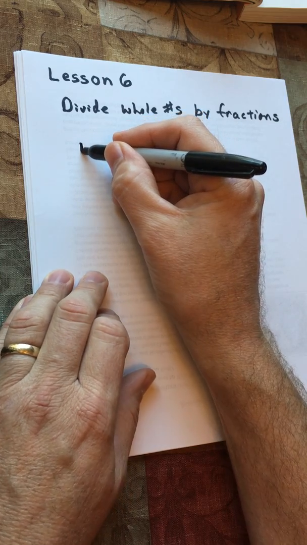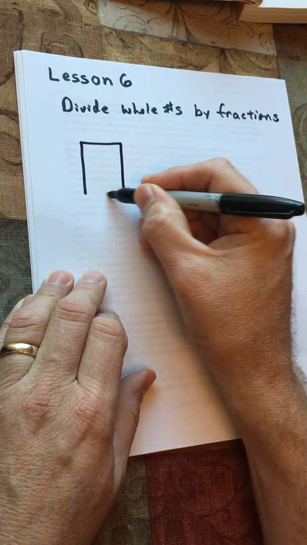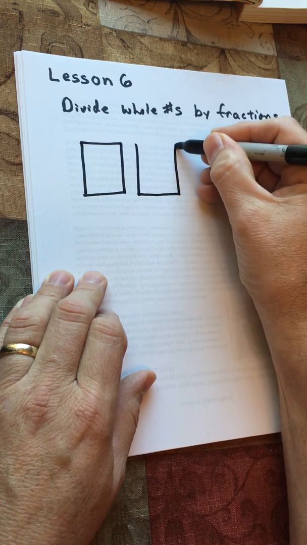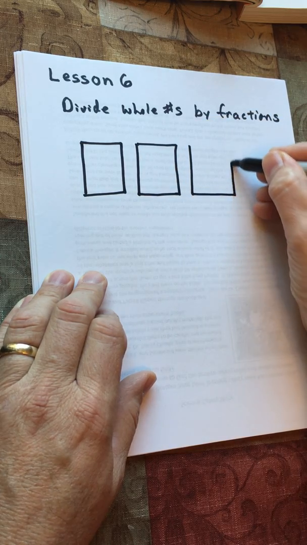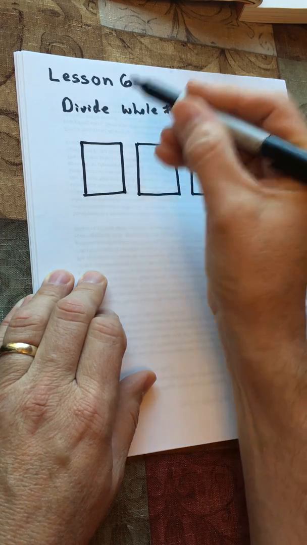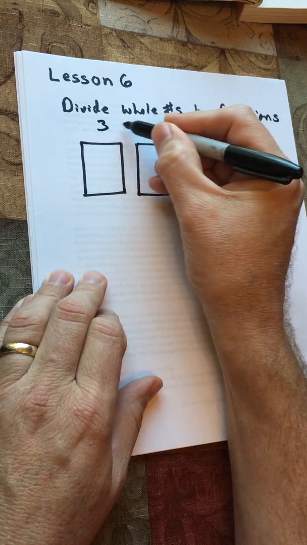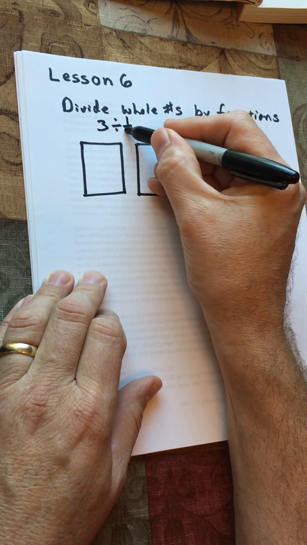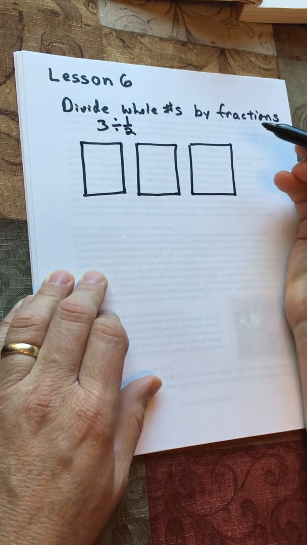We're going to have 3 of something: 1, 2, and 3. And the problem in the book was 3 divided by 1/2.